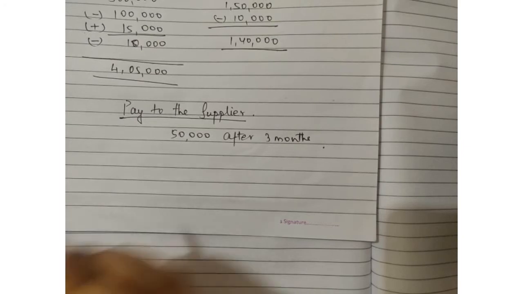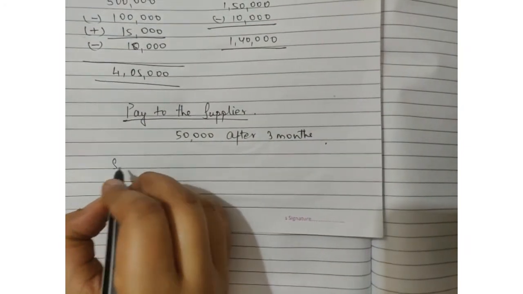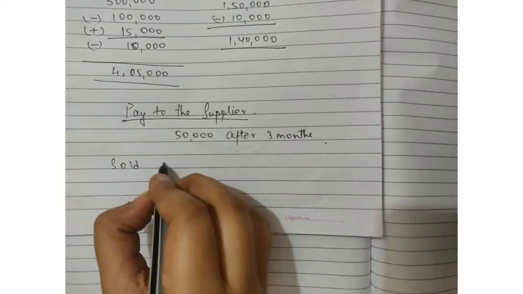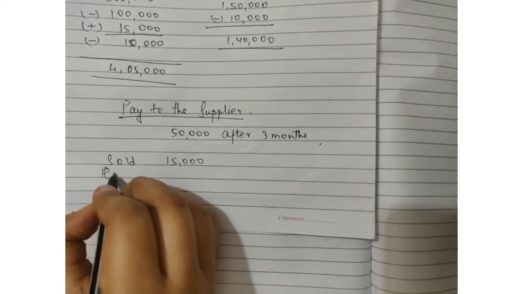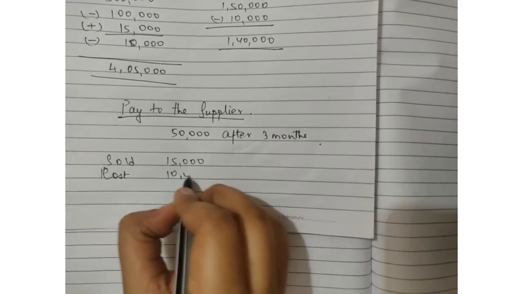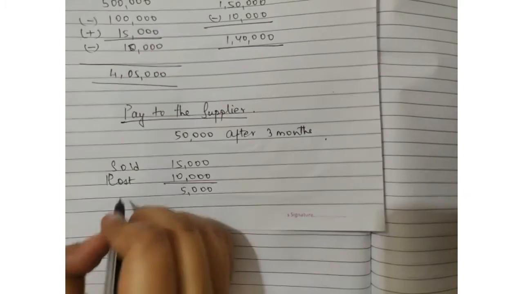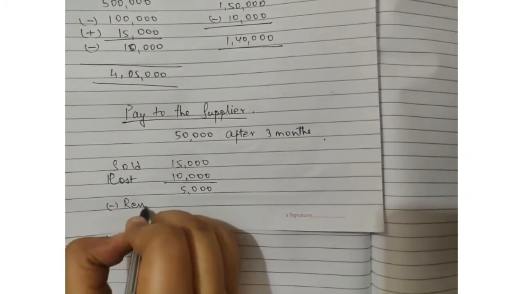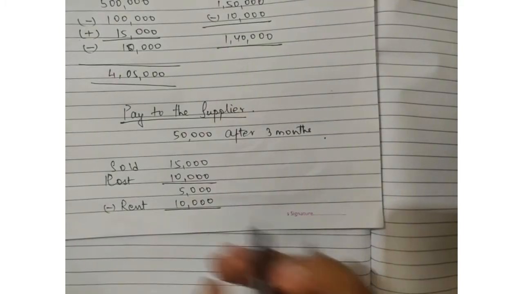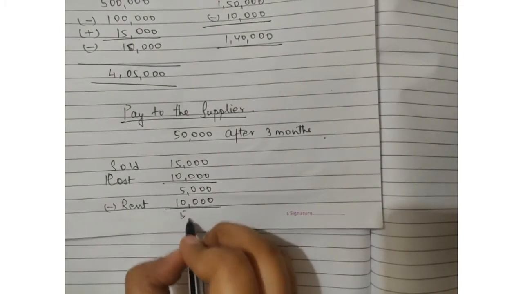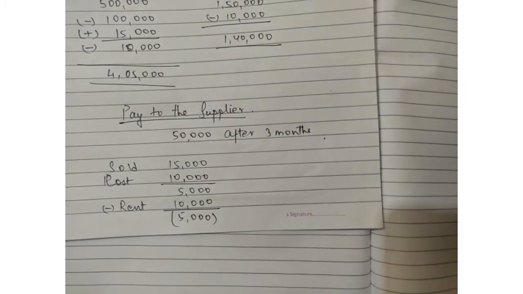If we do a quick summary of all these transactions, he has sold dresses for 15,000 and the cost of the dress was 10,000, so he has earned 5,000 extra, but he has also paid rent of 10,000 rupees for the purpose of his business, so 5,000 extra expenditure has been done by him on the firm.